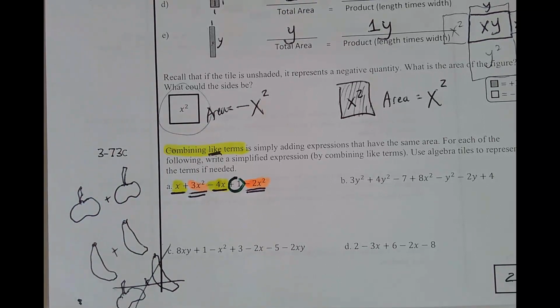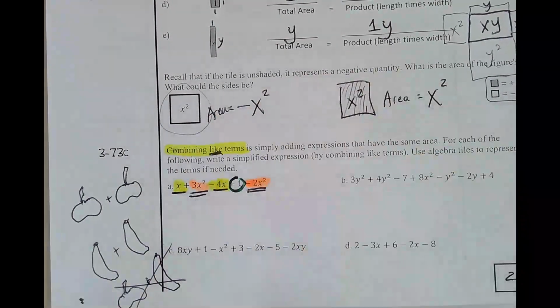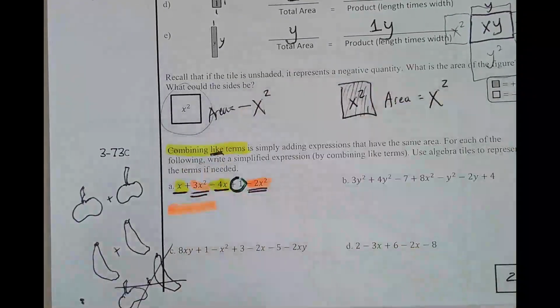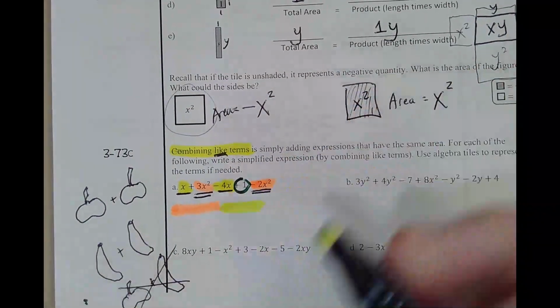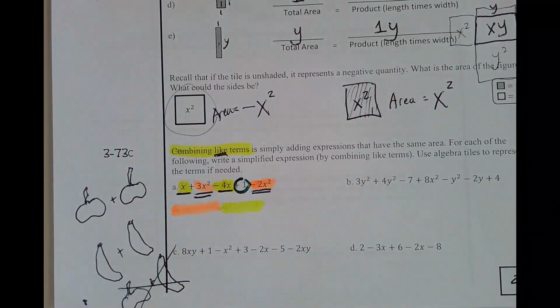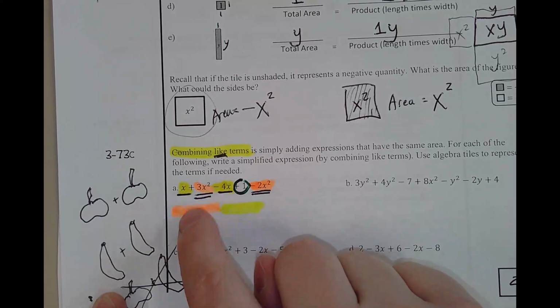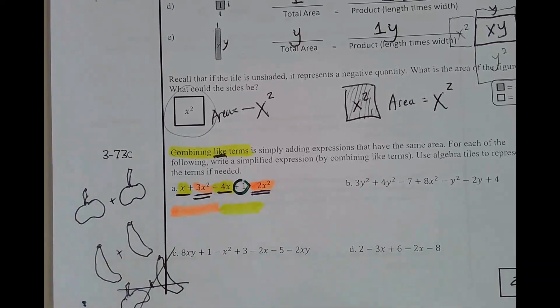Now, the idea now is to combine the like terms. We want to put the orange ones together. And why did I put orange before yellow? Which one has a greater area? X squared or x? We typically want the greater area, the higher power of x to go first.